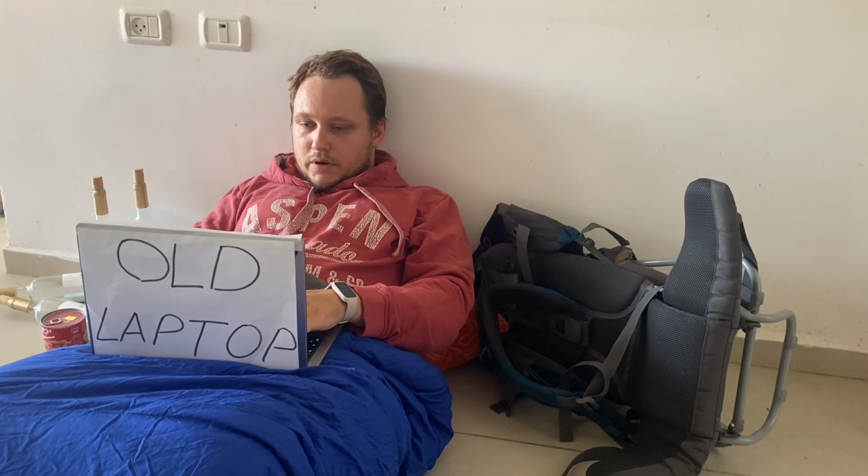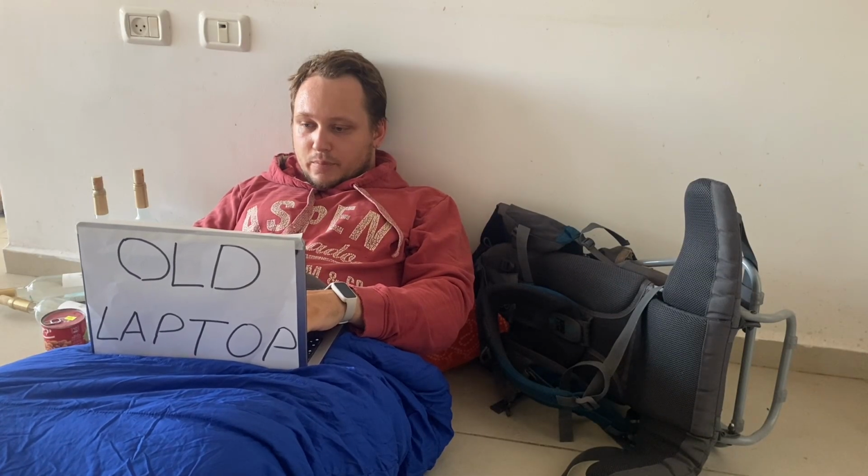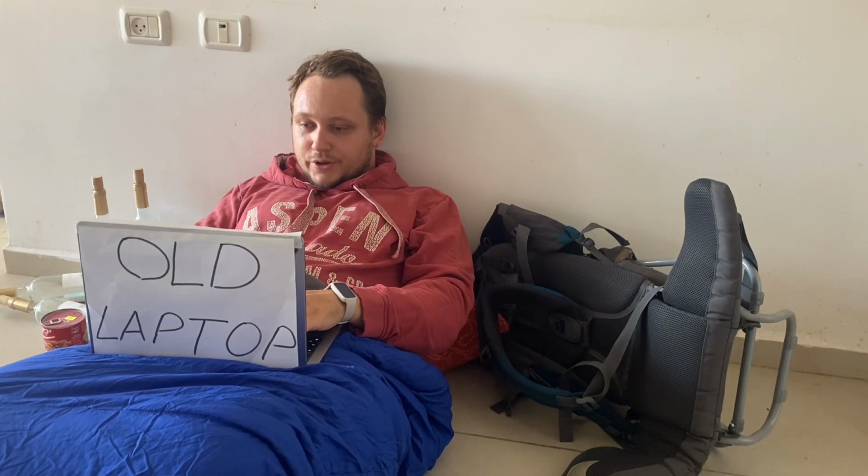You can't even afford to rent a room. And isn't your laptop too old to run local models? Running local models is for rich guys with Mac Studios. I'm routing Claude Code through Ollama to free cloud tiers. Let me show you how to set this up, and let's dive in.